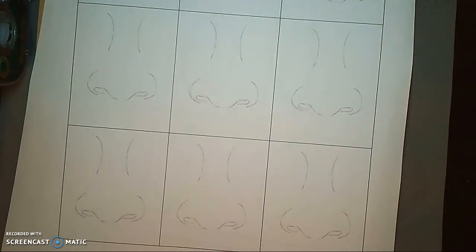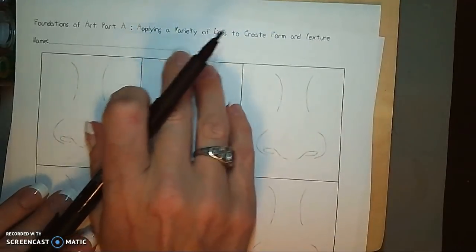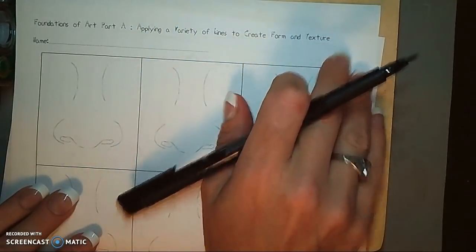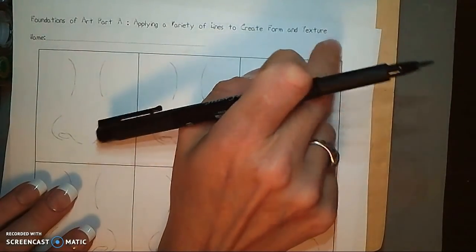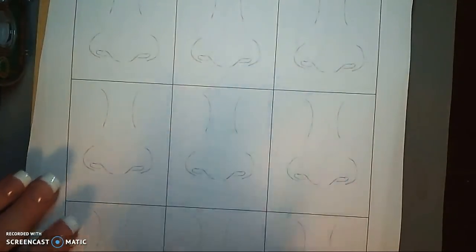In this video, I'm going to talk about your shading exercise for Foundations Art. What you're going to do for this is, the directions right at the top are going to say to apply a variety of lines to create form and texture. So for this, we're creating the illusion of form, and we're going to use that to create texture as well.